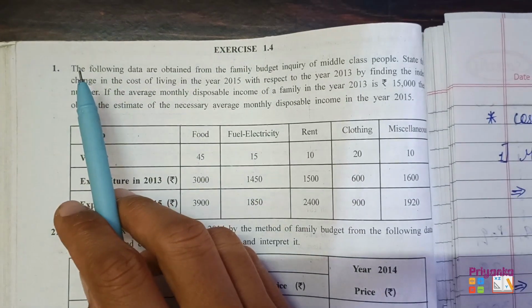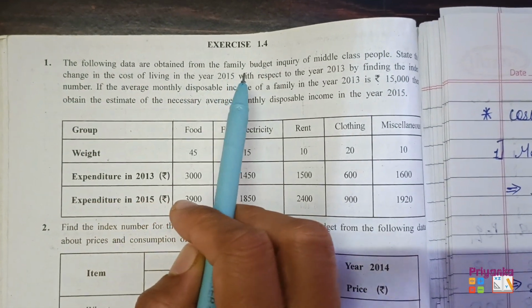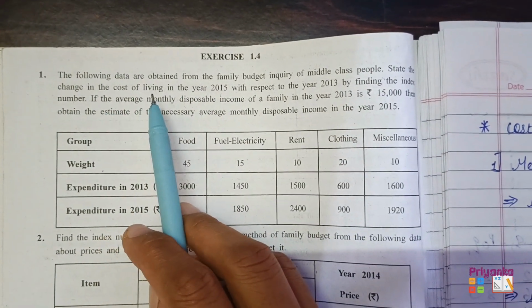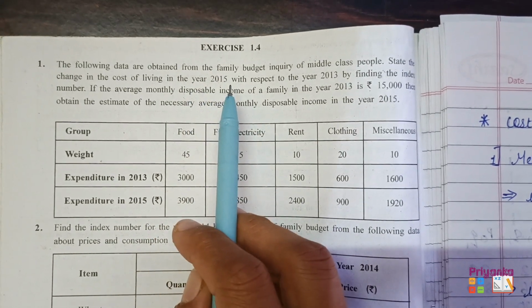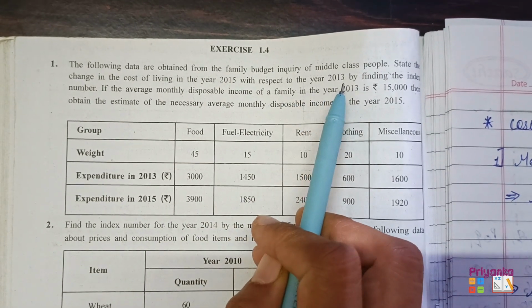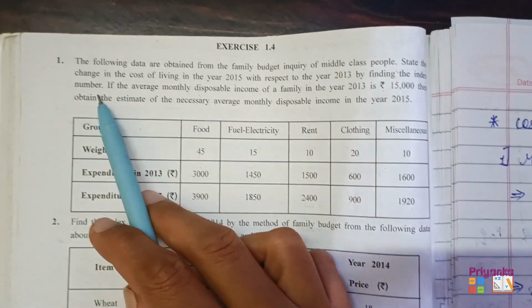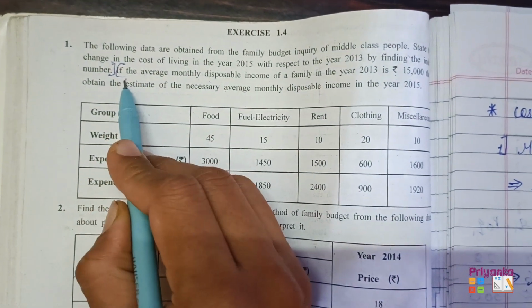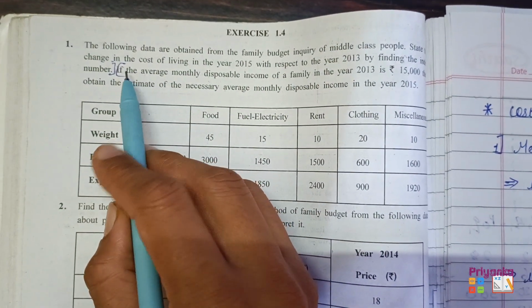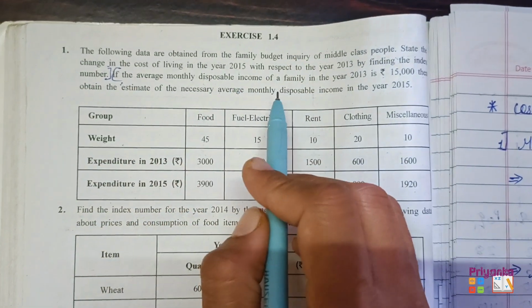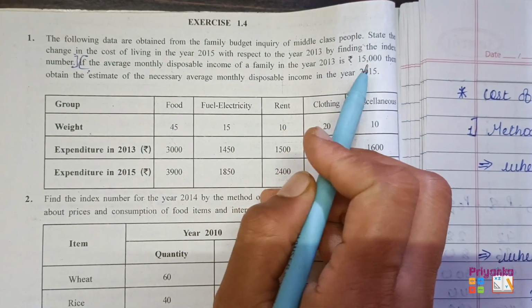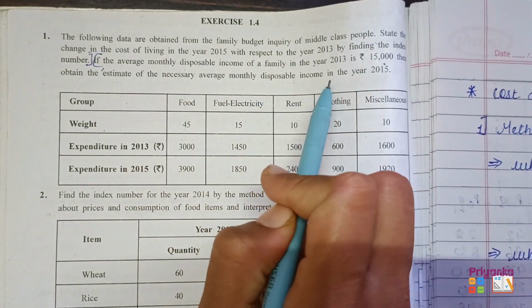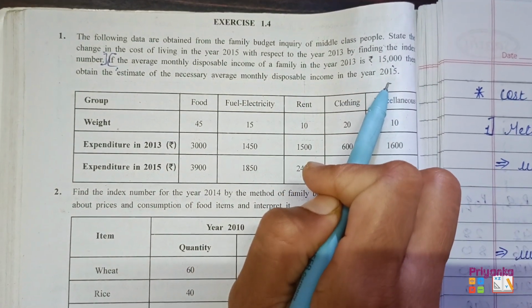Question number 1. The following data are obtained from the family budget inquiry of middle class people. State the change in the cost of living in the year 2015 with respect to the year 2013 by finding the index number. Till here we'll solve, and from here the question will change, that is about the interpretation. If the average monthly disposable income of the family in the year 2013 is 15,000, then obtain the estimate of the necessary average monthly disposable income in the year 2015.